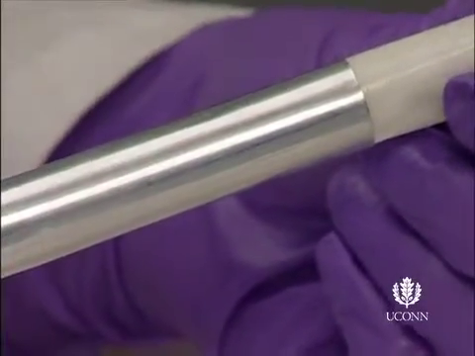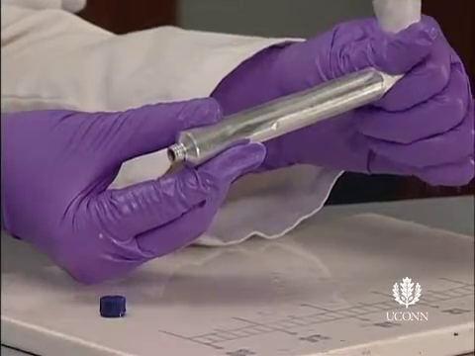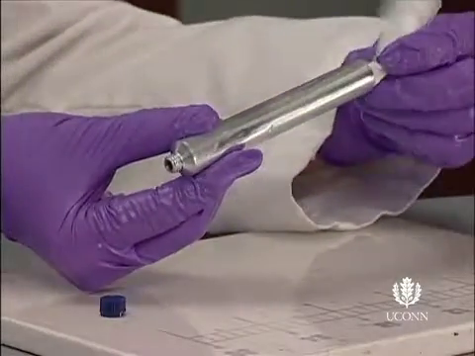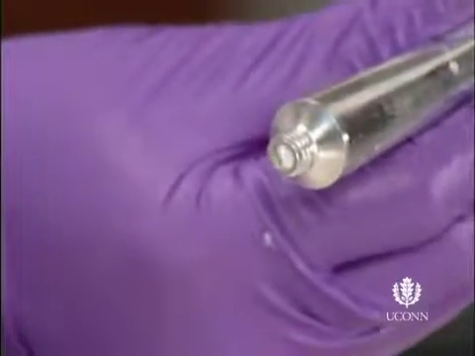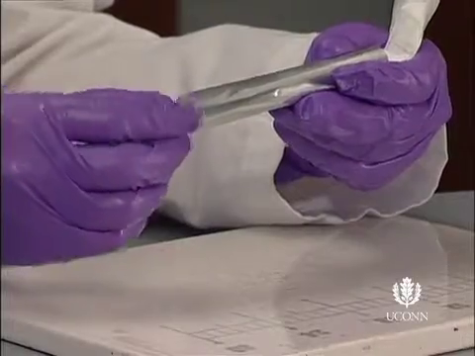Using your fingers, squeeze the end of the paper tube. Stop squeezing just before ointment reaches the tip of the tube. Replace the cap.